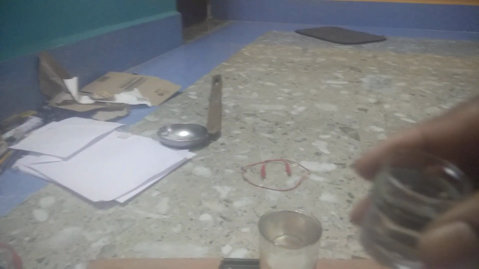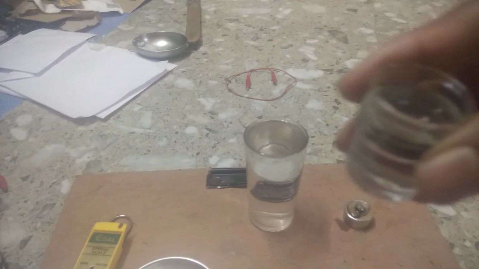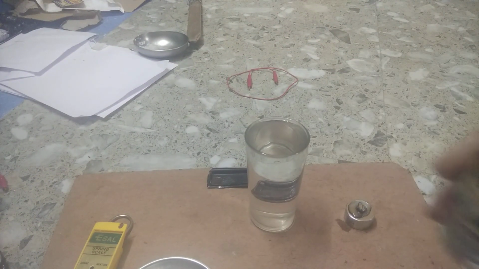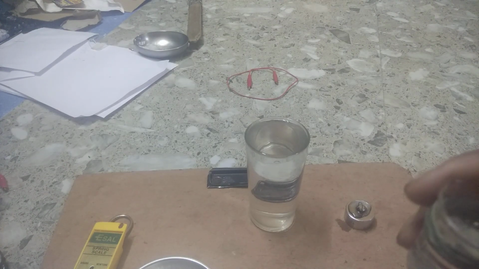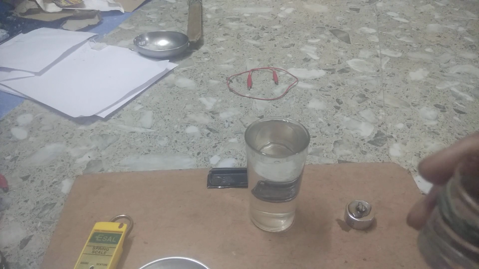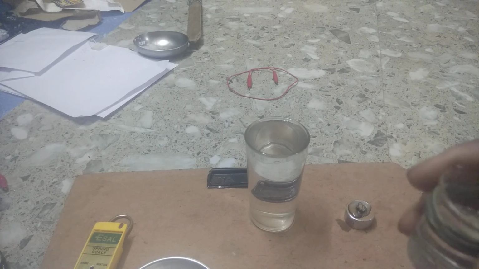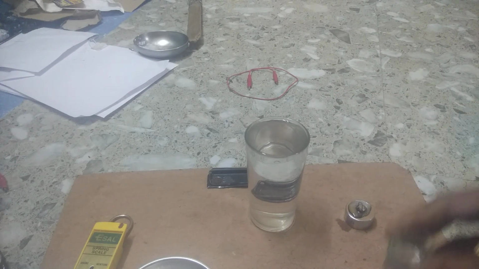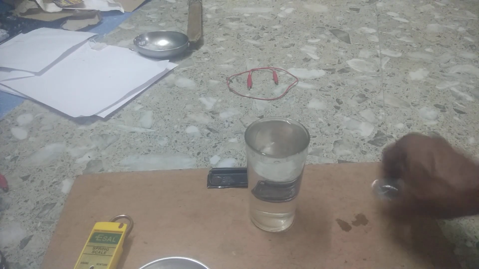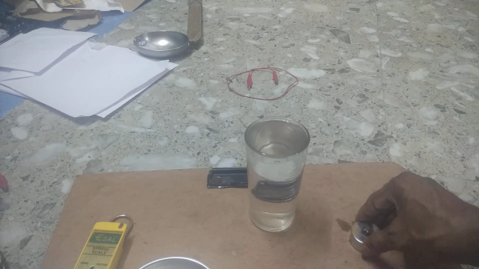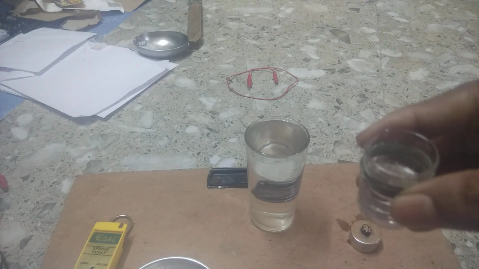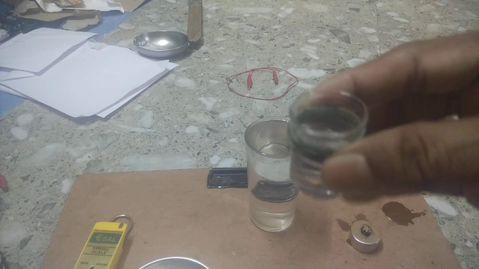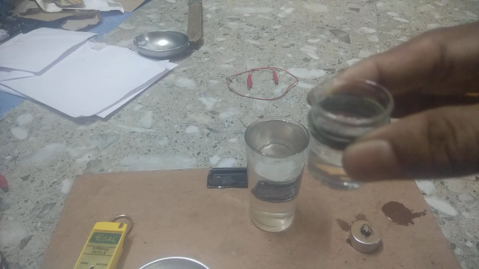That means the weight of this displaced water is 0.2 Newton, and the loss in apparent weight is 0.2 Newton, that is the same. And that is the Archimedes principle, right? Again, this object displaces this much water when dipped in water, and the weight of this water is 0.2 Newton.